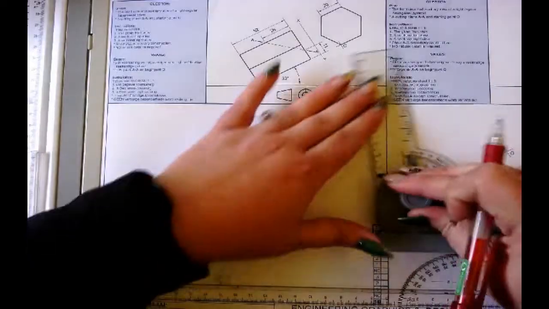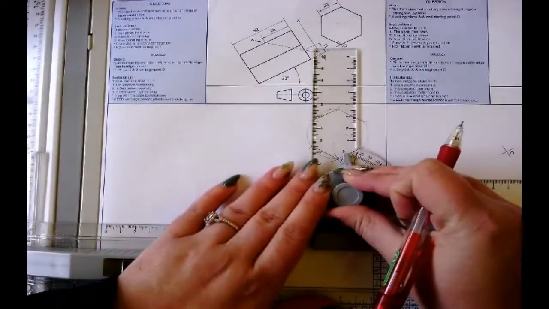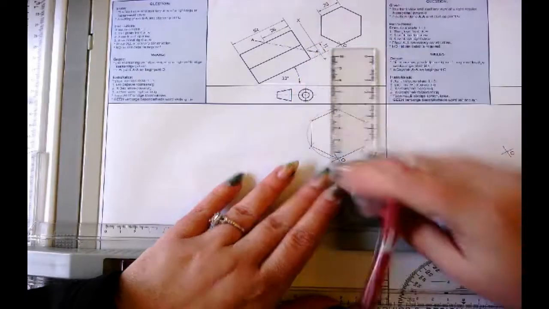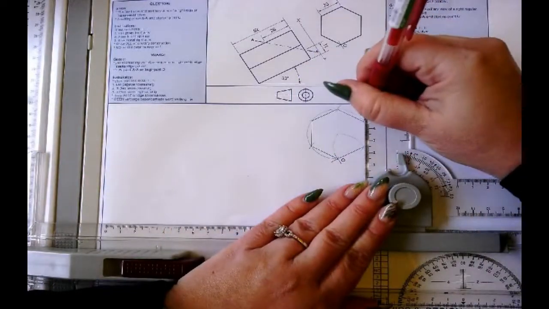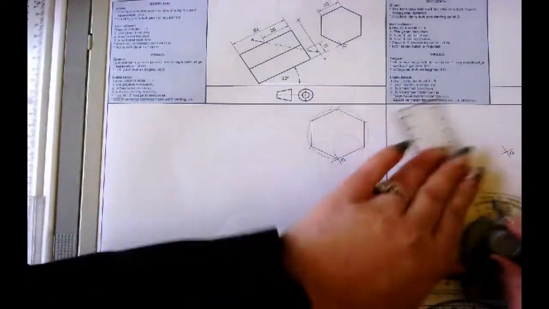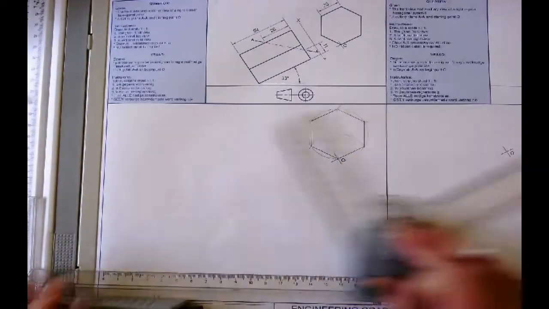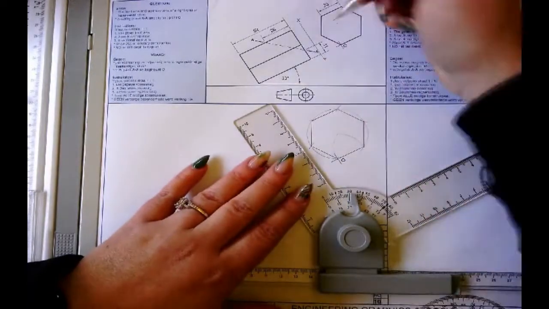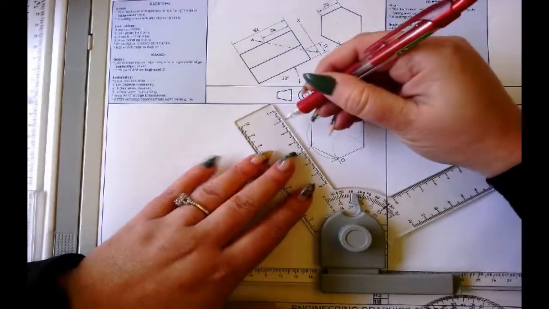And then these ones will be straight, a 90-degree angle. Okay, so there is my auxiliary view, and then just to set my set square again, we're working on a 30-degree angle. So my XY will be on a 60-degree angle.